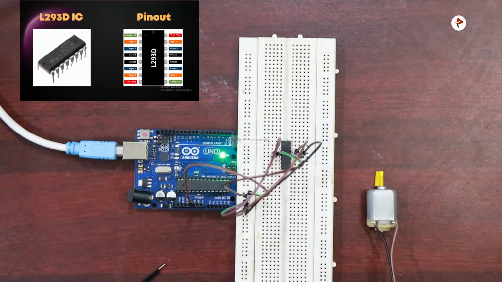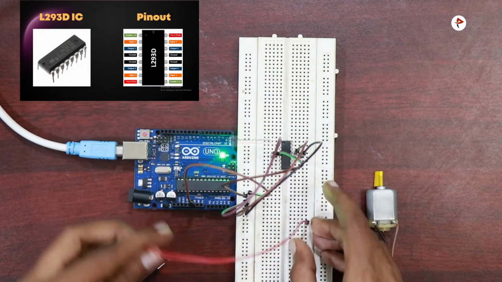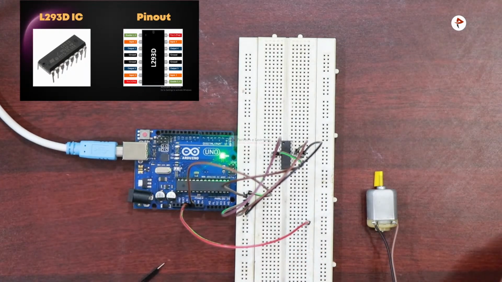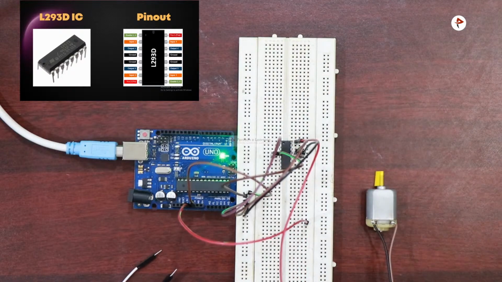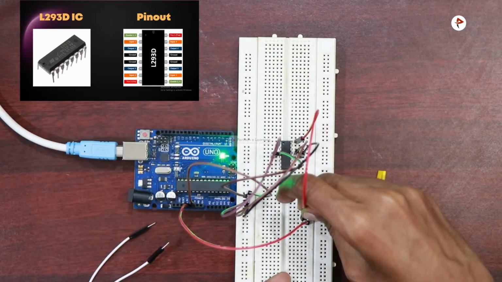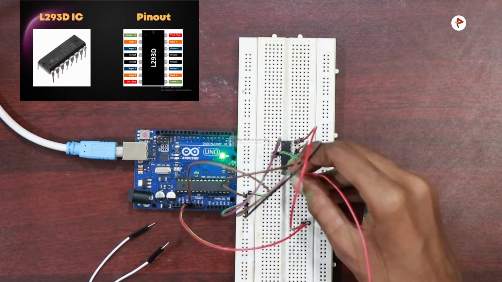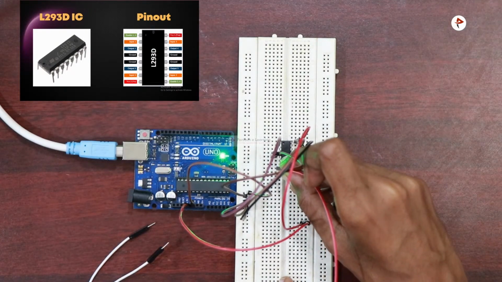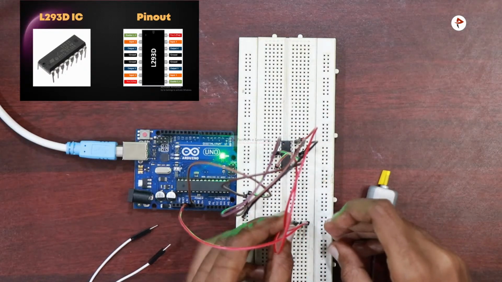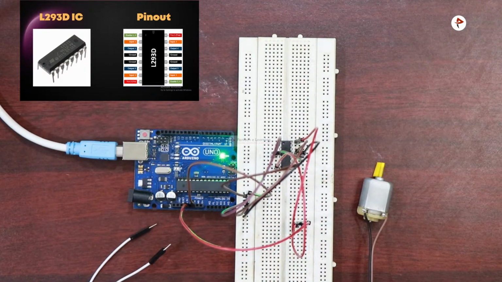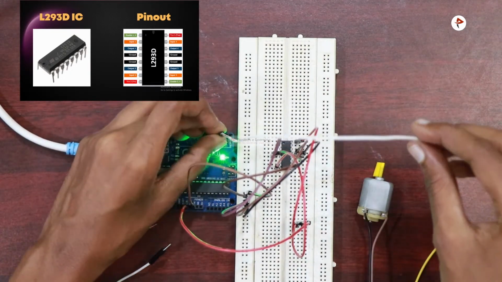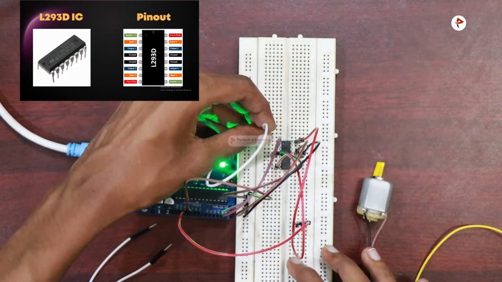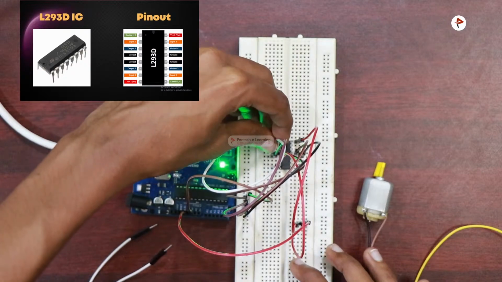Okay, now let's connect the power. So take a common power here. And now give one end of the power here. So the first pin. Now this 8 pin. Now give the second pin to pulse width modulation. Pulse width is the enable pin. So first pin, connect the second pin to enable.